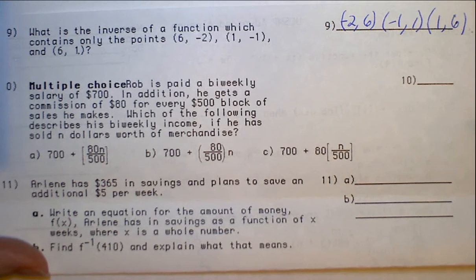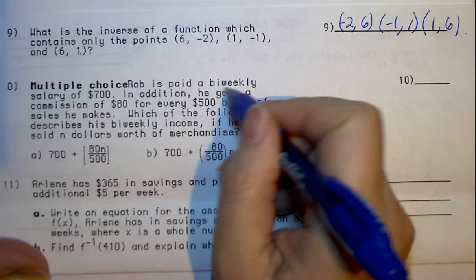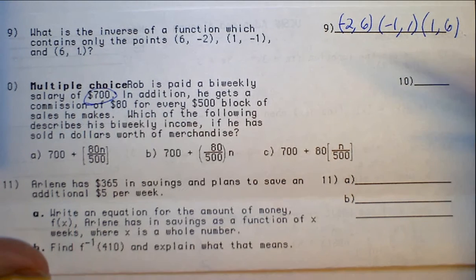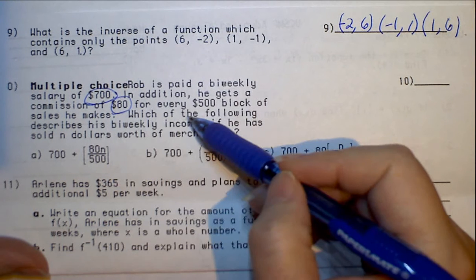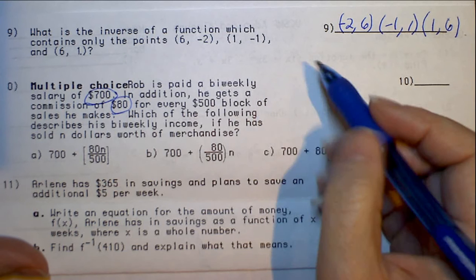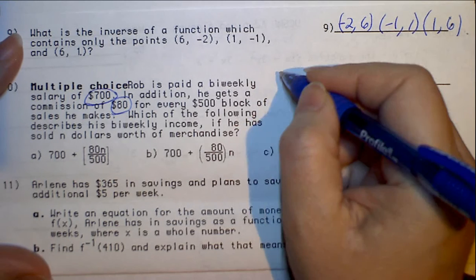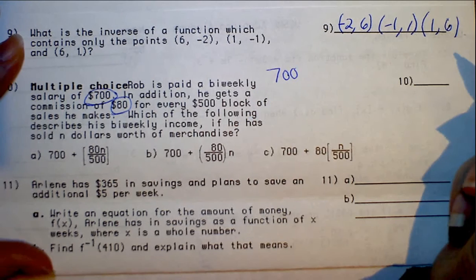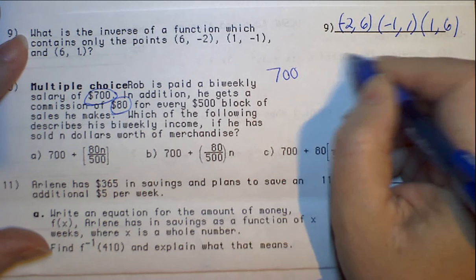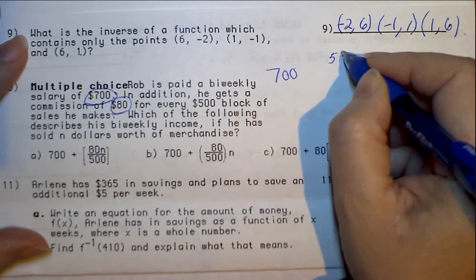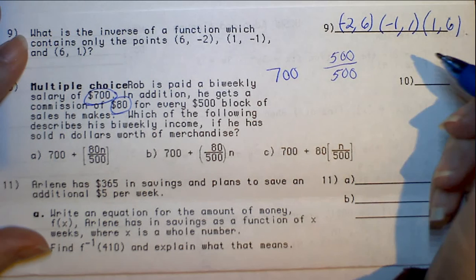Alright, number 10. Rob is getting paid bi-weekly, and he makes a salary of $700. In addition, he's going to get commission of $80 for every block of 500 he sells. So just to show you what this means, if he doesn't sell anything, he's going to get $700. But then say he sells $500 worth of merchandise. They're going to take the $500 merchandise and divide it by the 500, and that's going to be 1. That's called a block.